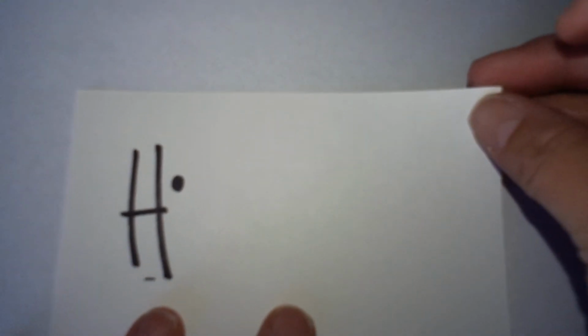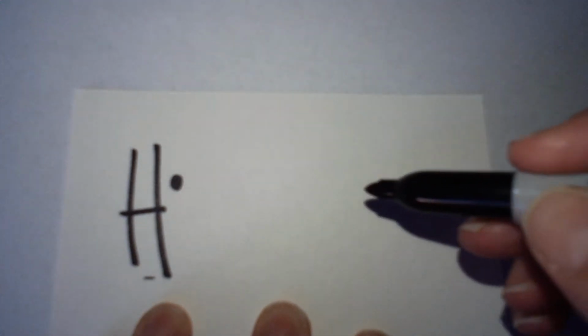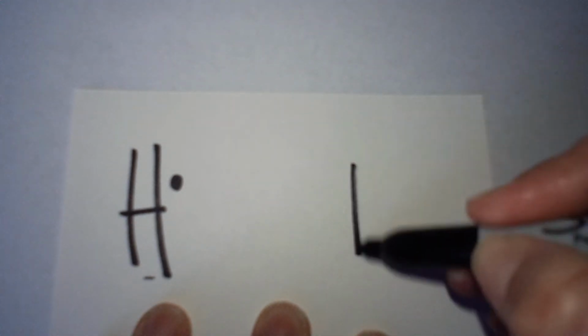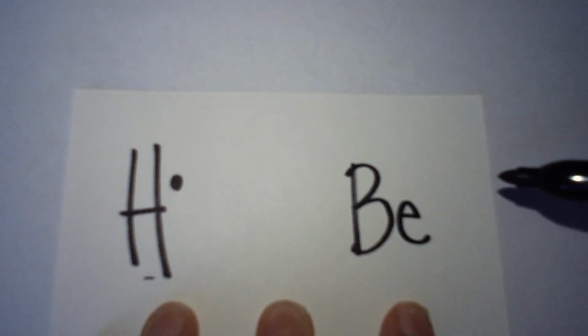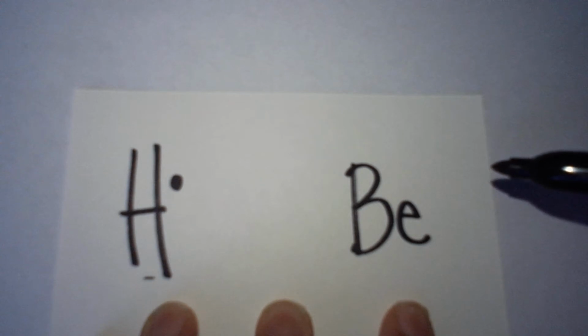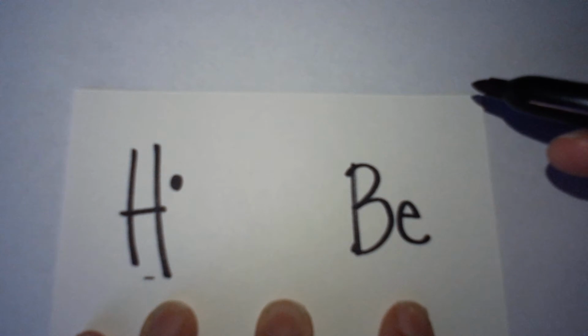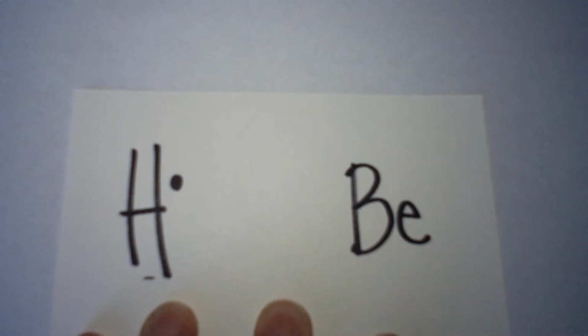So if we move over, what about this element? What is the name of this element? And remember from yesterday, pull out that periodic table if you don't remember. It's beryllium. It's number 4.